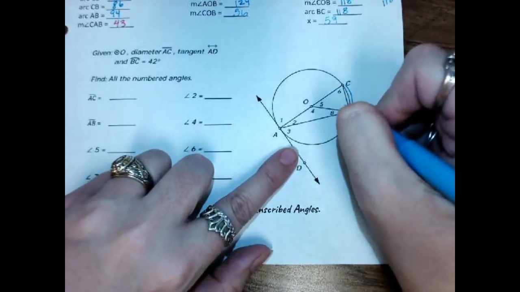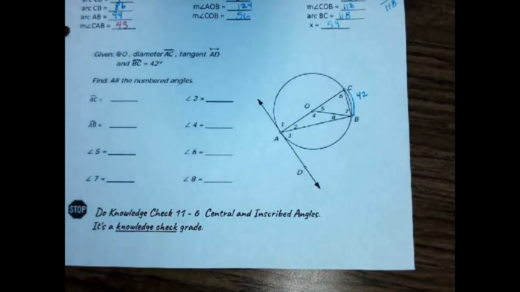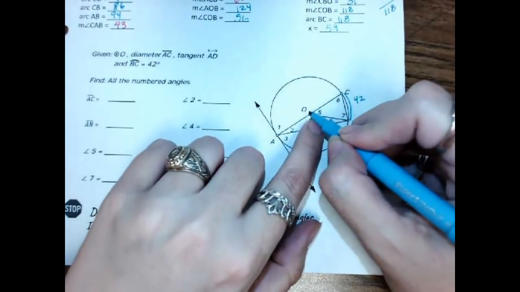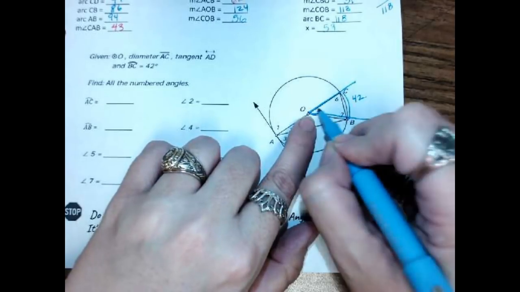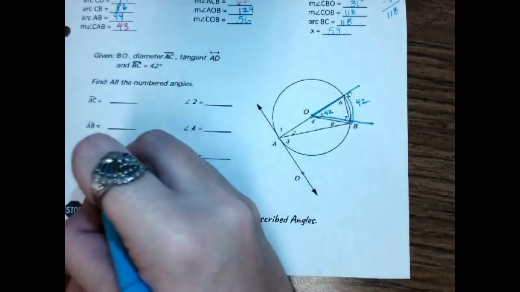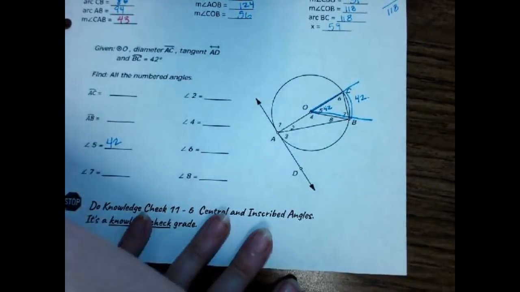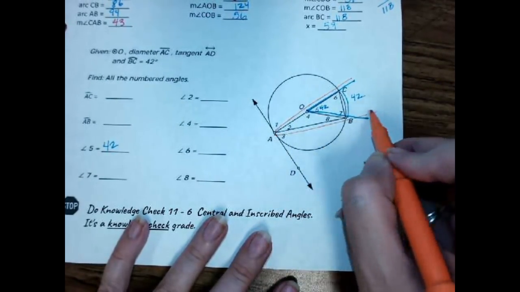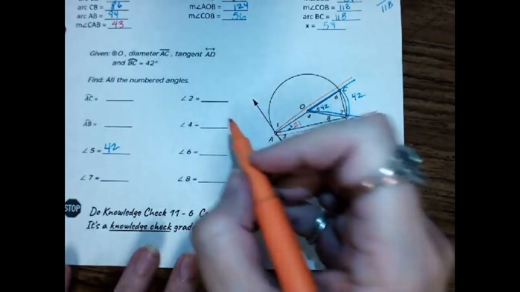and it tells me that arc BC, this one right here, is 42. So then what you have to do is you just have to look at this and say, well, if I know that one's 42, what do I know? Well, this is a central angle that goes with that arc, so I know this one is equal to that one, so if this one is 42. Well, I also can tell that this is the inscribed angle that goes with that one. So this one's going to be half of that, so this one is 21.